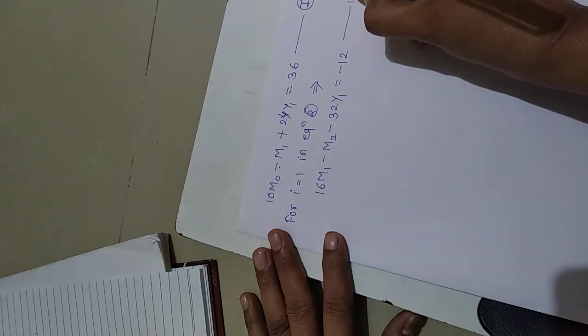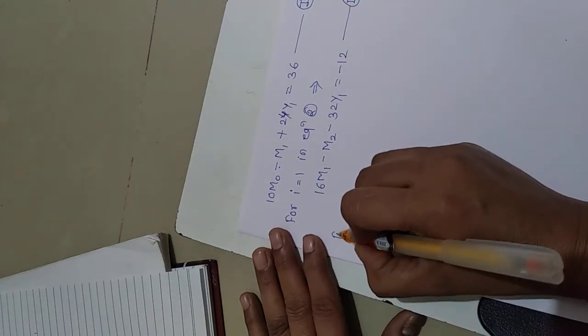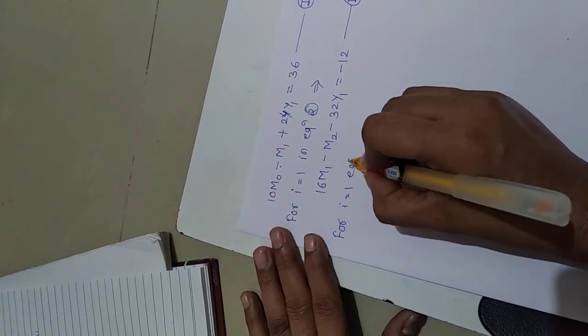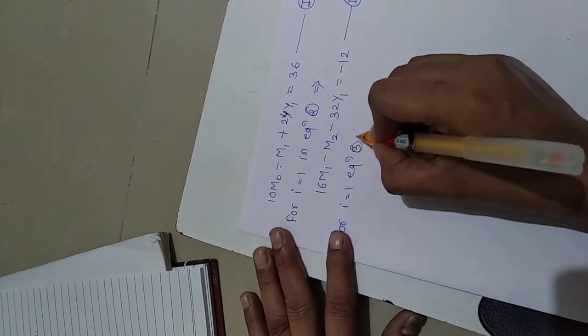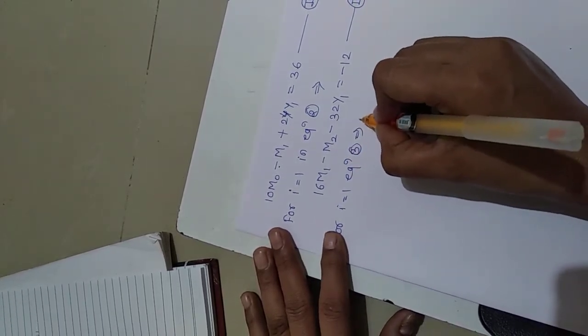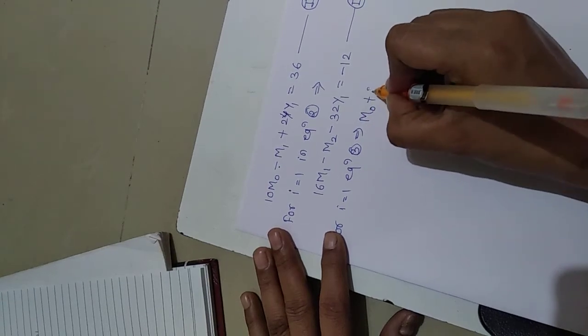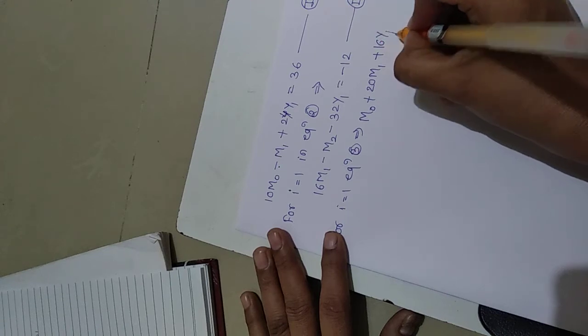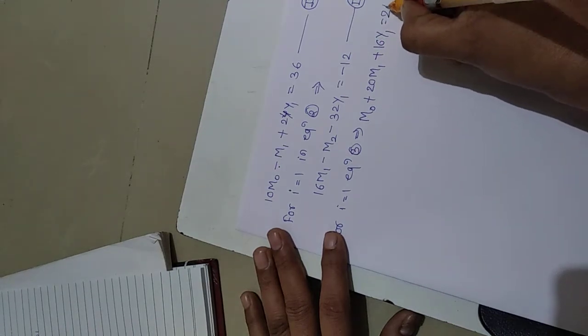That is equation 2. The same procedure as above is used, and for i is equal to 2 or 1 in equation 3, we get the equation m0 plus 20m1 plus 16y1 is equal to 24.